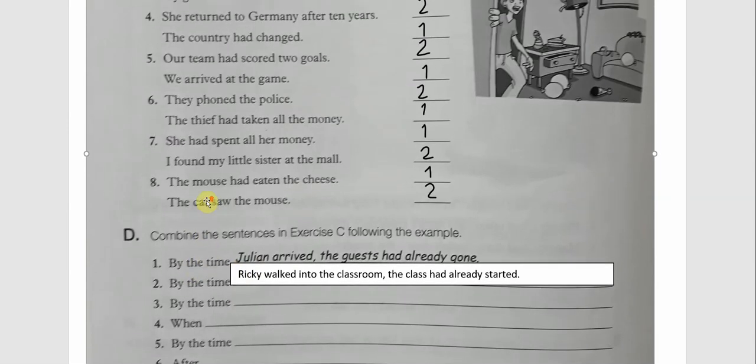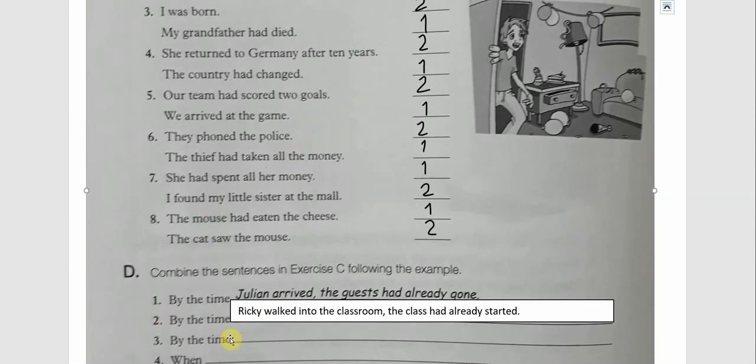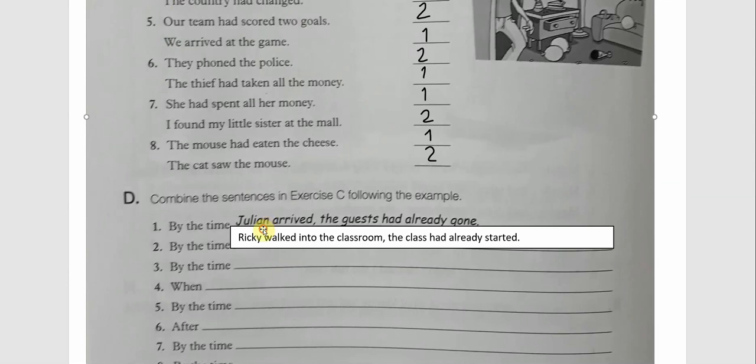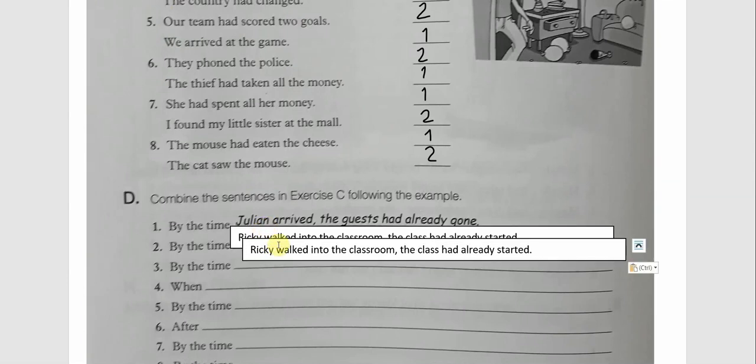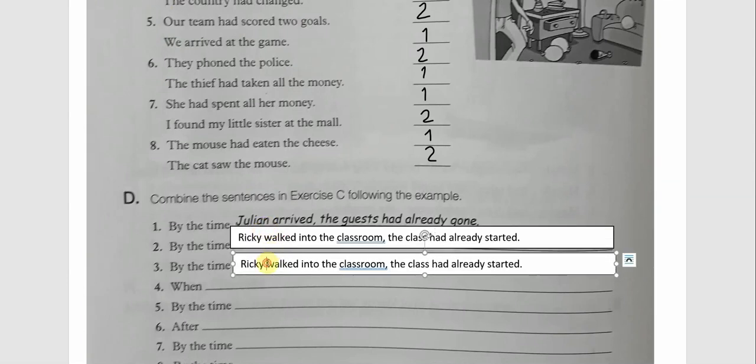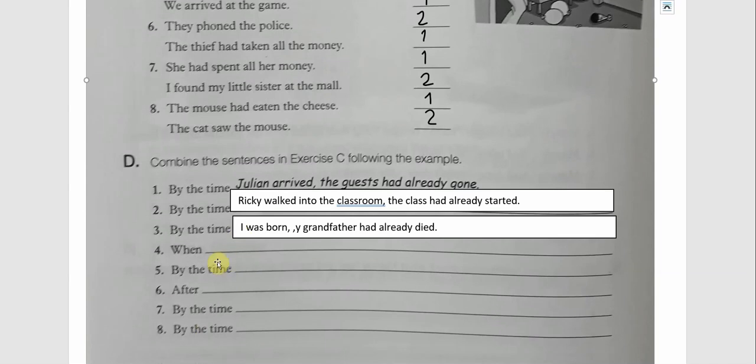Let's look at number 3. By the time, so I was born and my grandfather had died. So let's try this again with number 3. So by the time I was born, my grandfather had already died. So ustedes necesitan continuar con este.